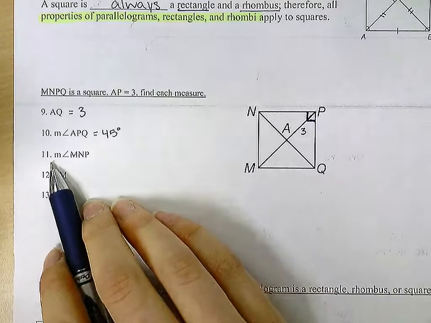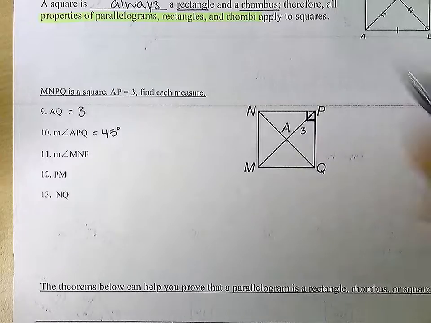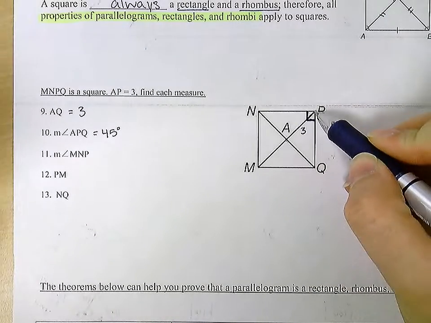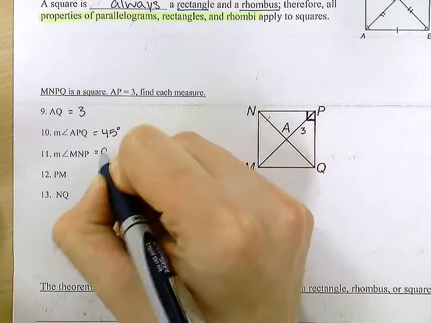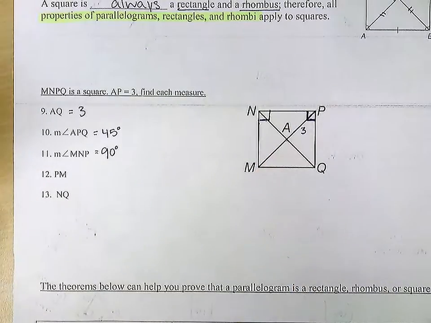Then number 11, we want to find the measure of angle MNP. What's that entire angle? 90. All 4 angles again are 90 degrees.